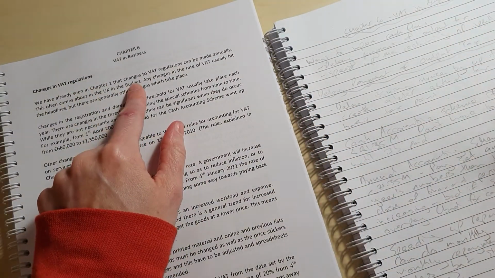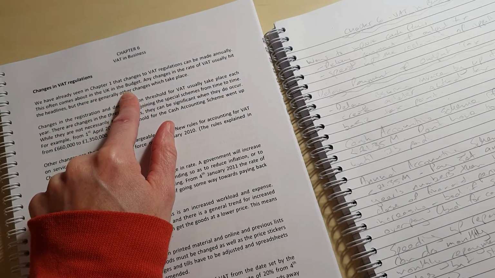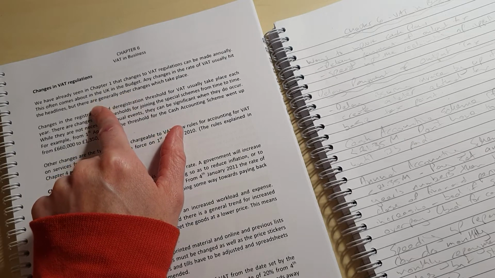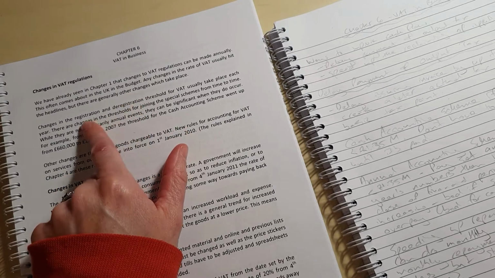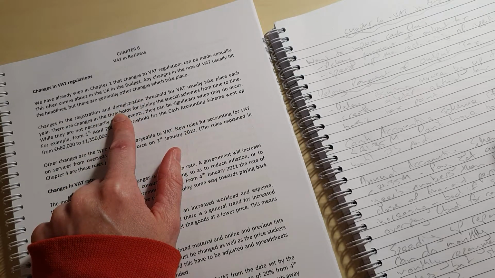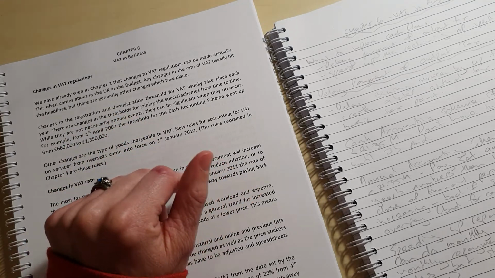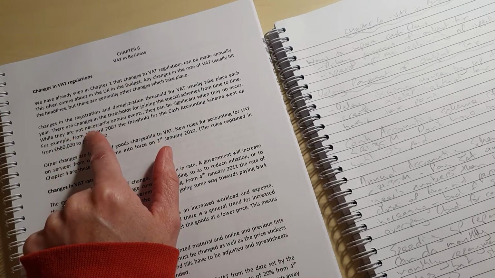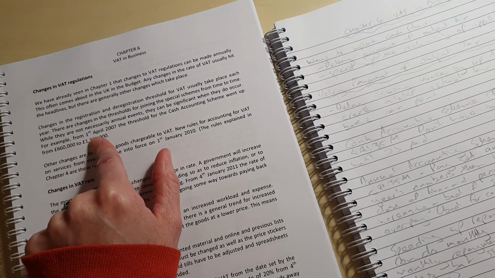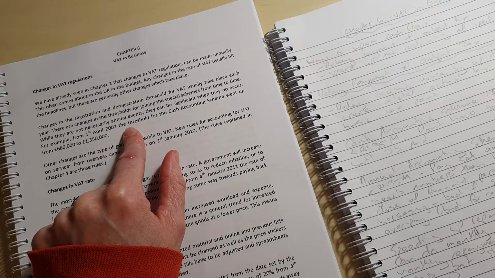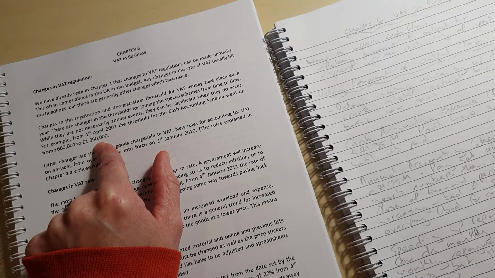Changes in VAT regulations. We've already seen in Chapter 1 that changes to VAT regulations can be made annually. This often comes about in the UK in the budget. Any changes in the rate of VAT usually hit the headlines, but there are generally other changes which take place. Changes in the registration and deregistration threshold for VAT usually take place each year. There are changes in thresholds for joining the special schemes from time to time. While they are not necessarily annual events, they can be significant when they do occur. For example, from the 1st of April 2007, the threshold for cash accounting scheme went up from 660,000 to 1.35 million.